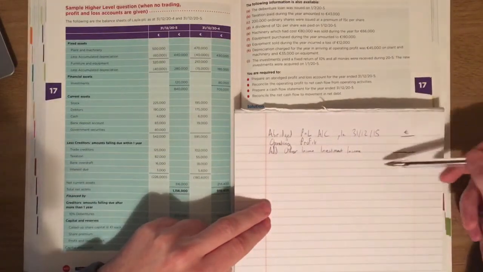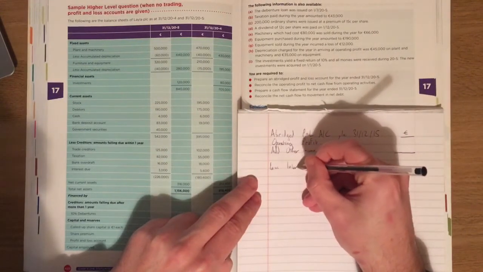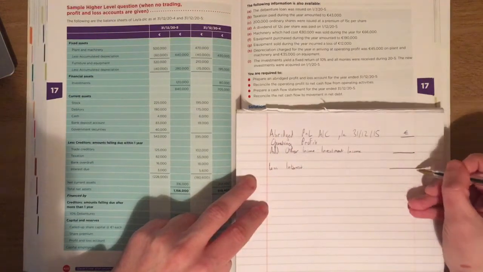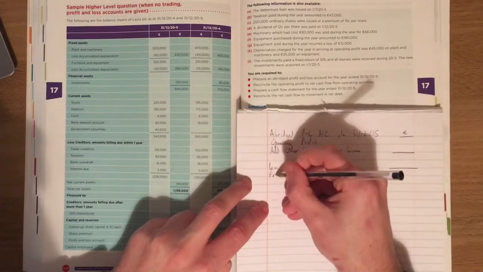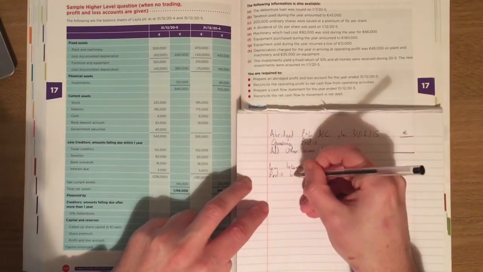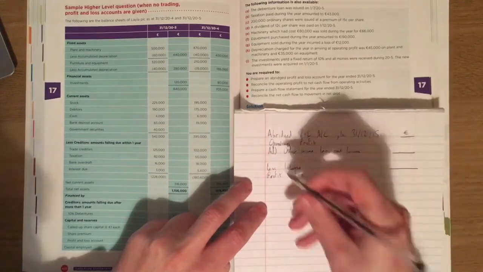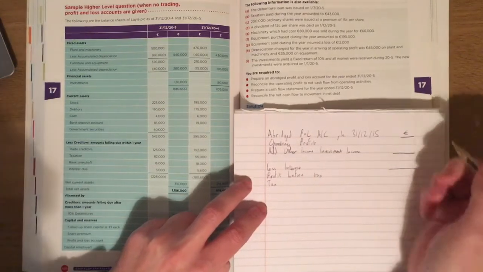So you're going to add these two things together, and then you're going to take away interest. When you subtract interest from it, you call it the profit before tax. That gives you the hint that the next thing we're going to take away is tax.